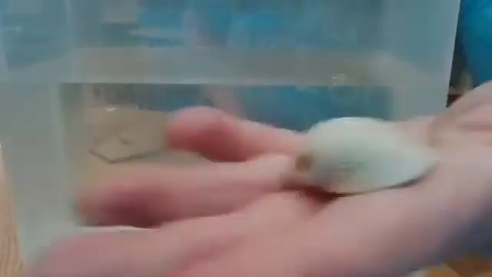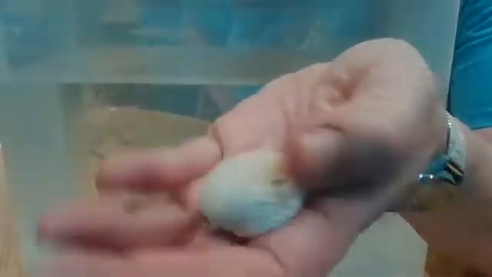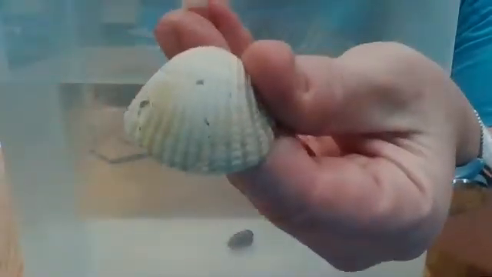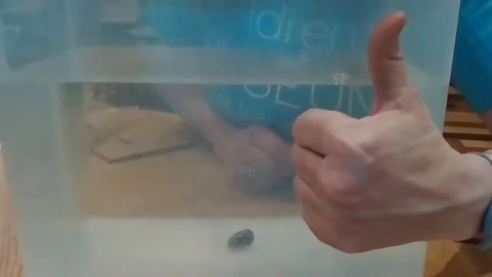All right, let's try another item. I picked another natural item, my seashell. Okay. Thumbs up if you think it'll float on top. Thumbs down if you think it'll sink.